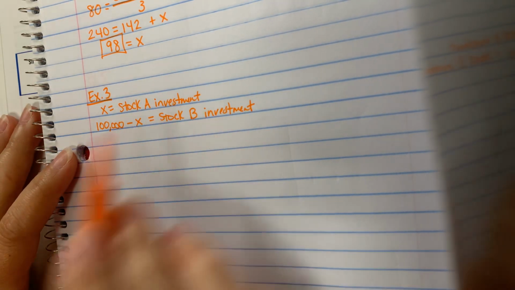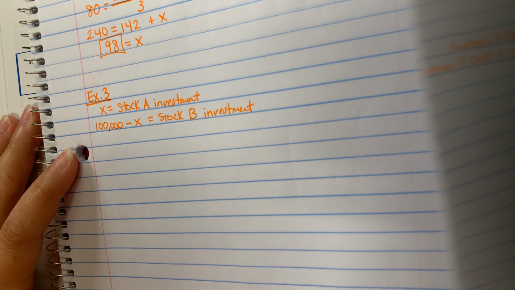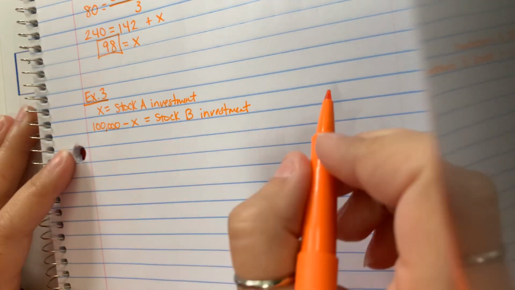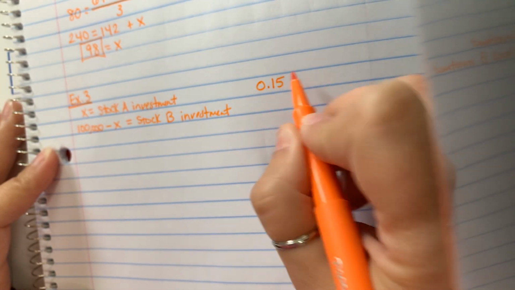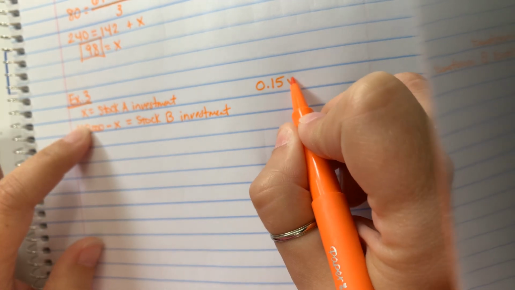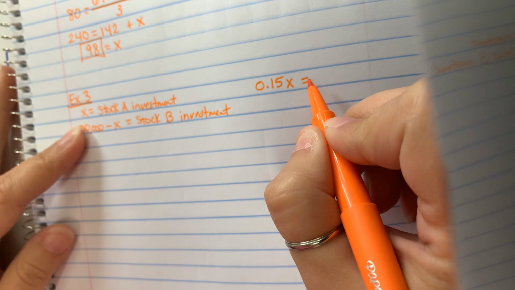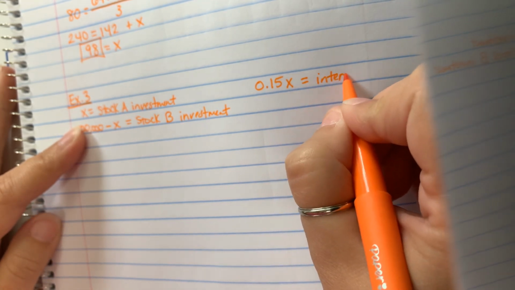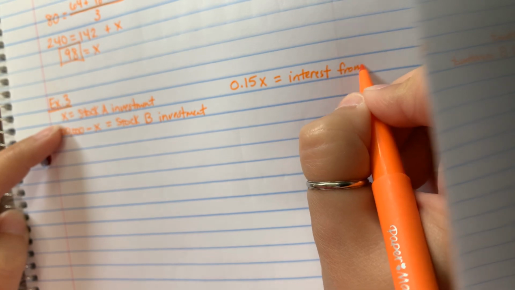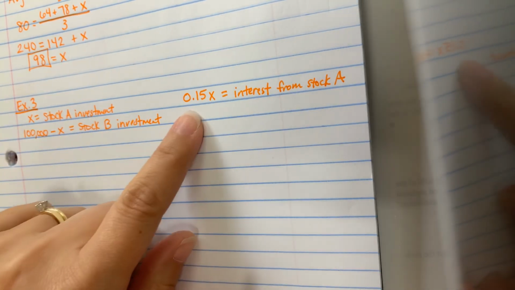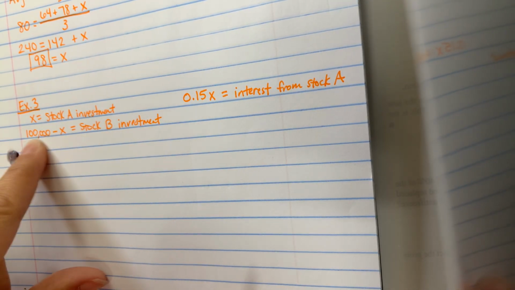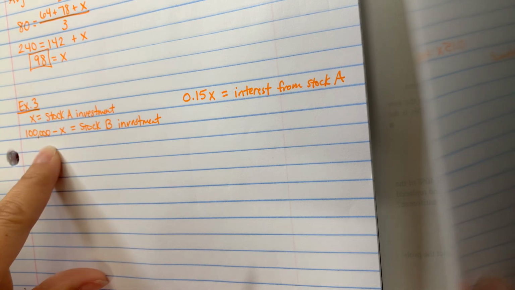Okay. And then don't forget that stock A is at a 15% rate, and stock B was at 10%. So we need to remember that, and I'm going to write that out too. 0.15 times my stock A investment, which I called X, that is my interest from stock A. And then my second one, that's 10%, but it's 10% of this investment.